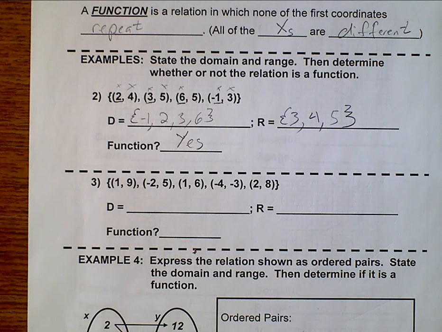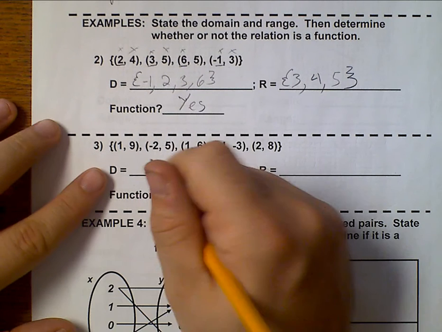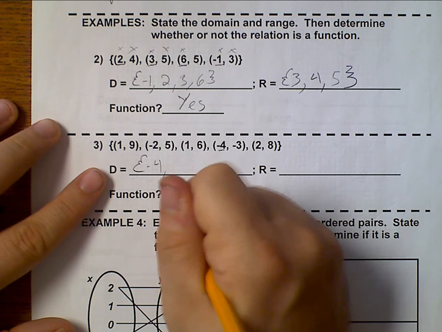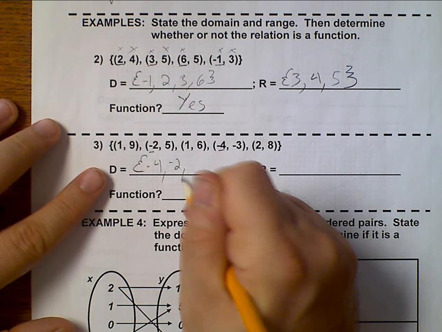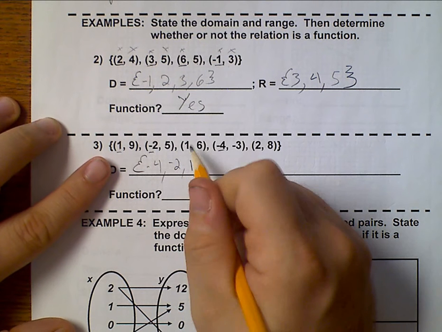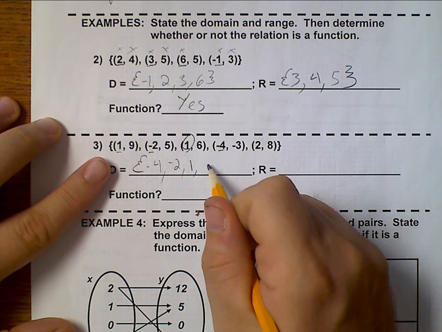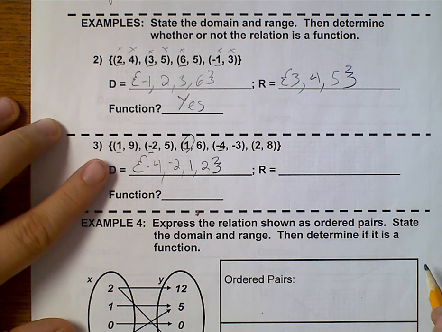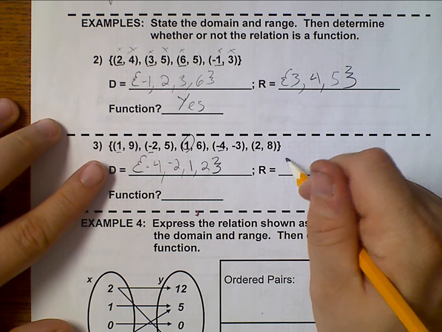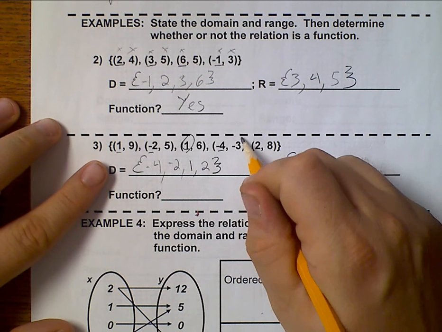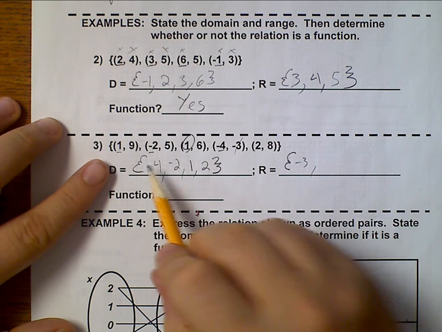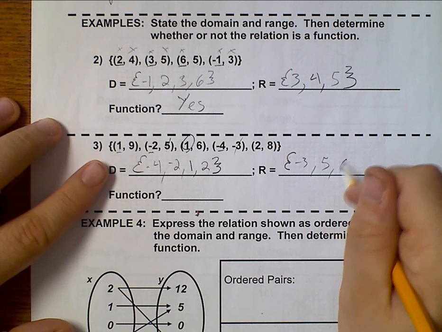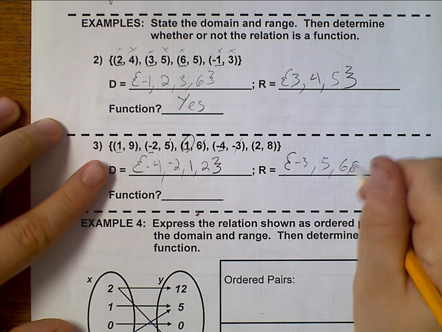Let's look at our next example. For our domain, our smallest number is -4, -2, 1, that one repeats, and then 2. My range, my smallest number for my range is -3, and then 5, and then 6, and then 8, and then 9.